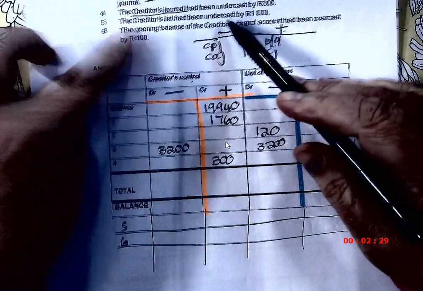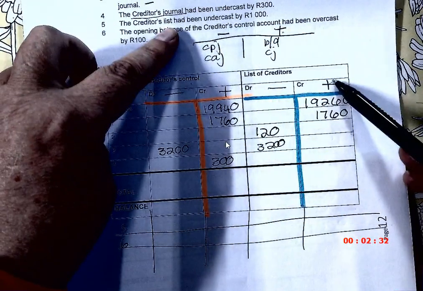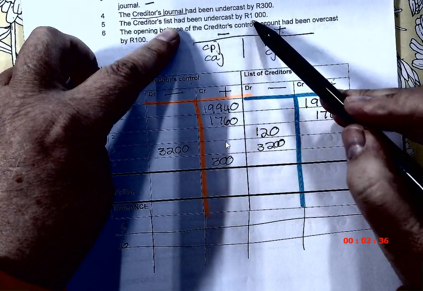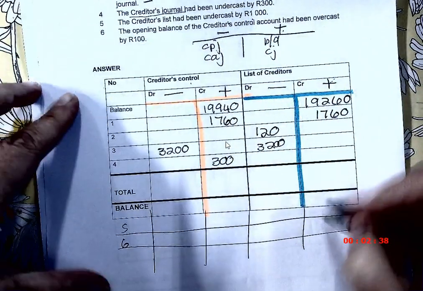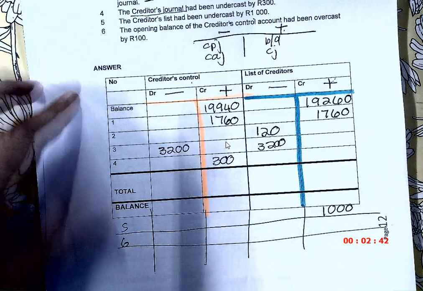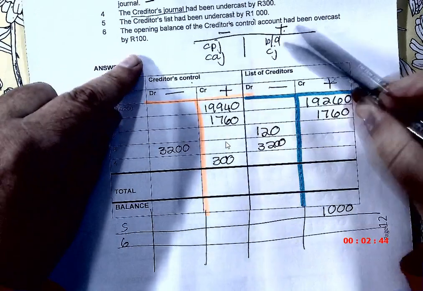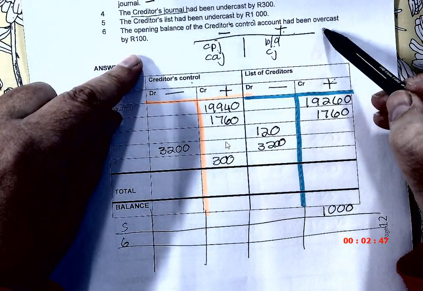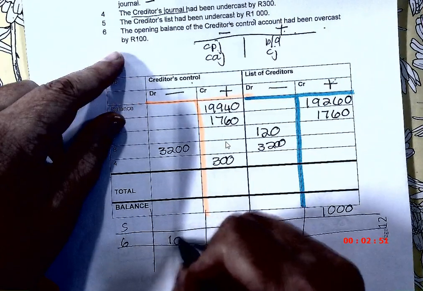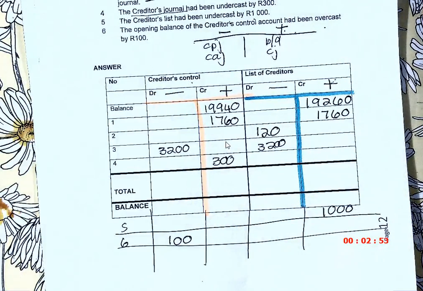The creditors list, meaning this here, is undercast by 1,000. So I need to add 1,000 here. And the opening balance of the control is overcast with 100. So overcast means I want to make it less. Is everybody sharp with this? Yes.